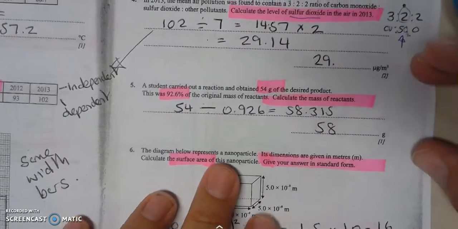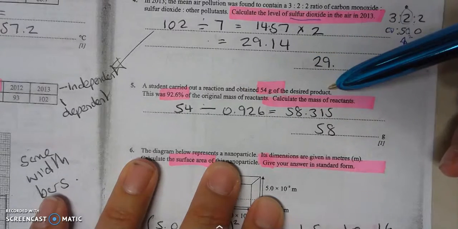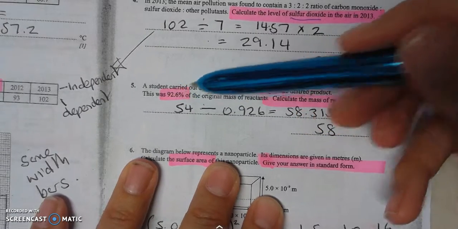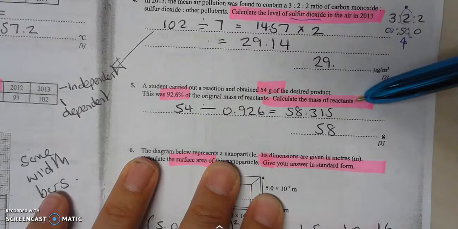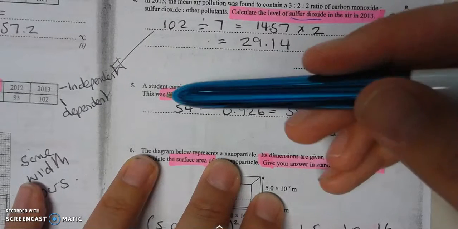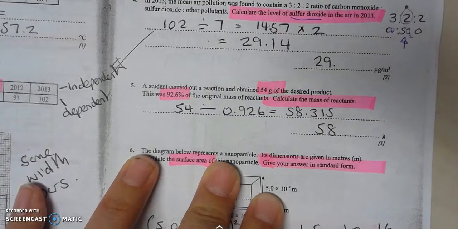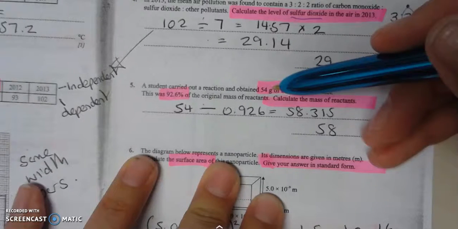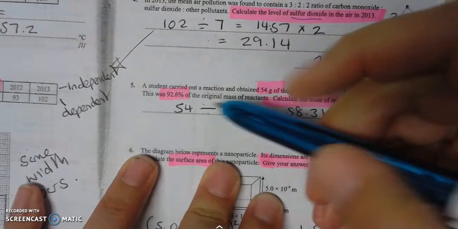Question 5. A student carried out a reaction and obtained 54 grams of the desired product. This was 92.6% of the original mass of the reactants. Calculate the mass of the reactants. Now, before I even tackle this question, I'm going to make a little bit of an estimate. If 54 grams is representing 92%, then my answer is probably going to be about 60 grams maximum. So straight away I'm thinking I've got a 60 gram estimate because that is already 92%.